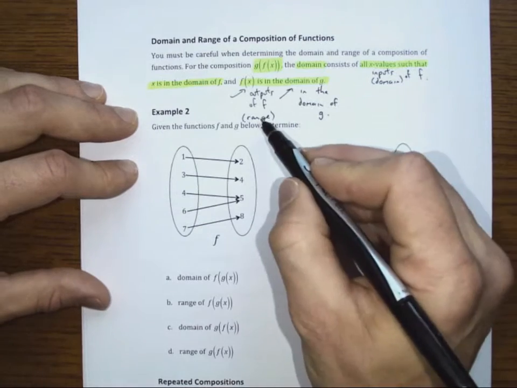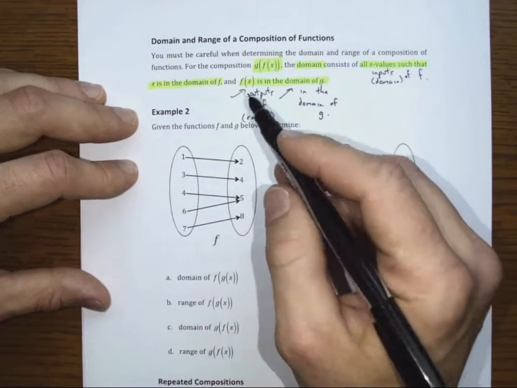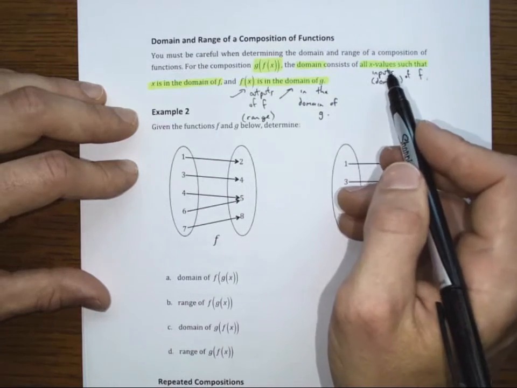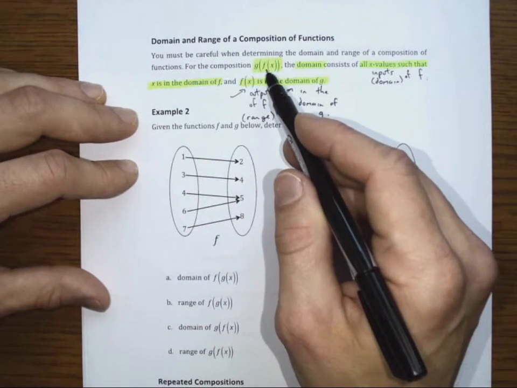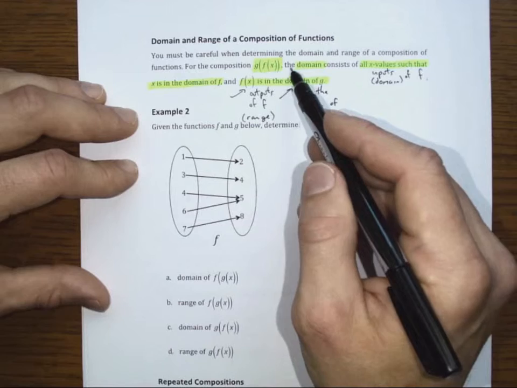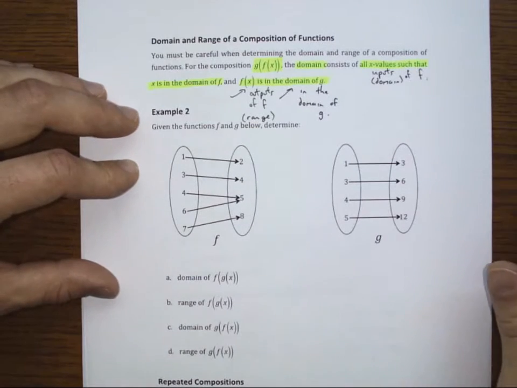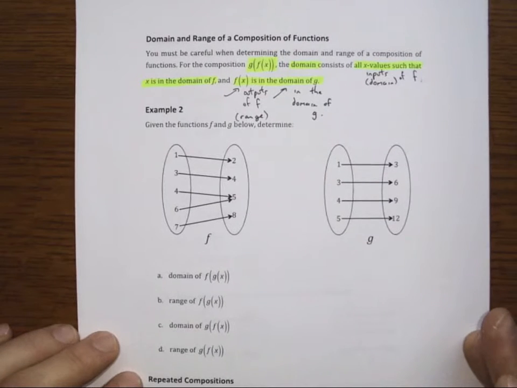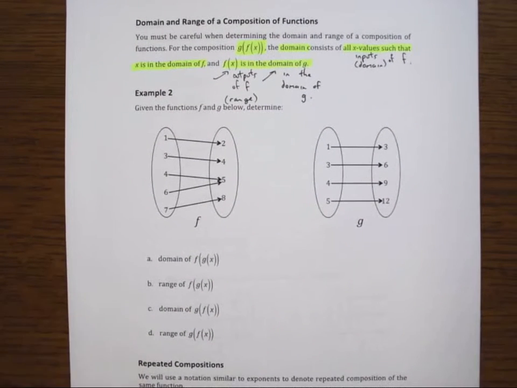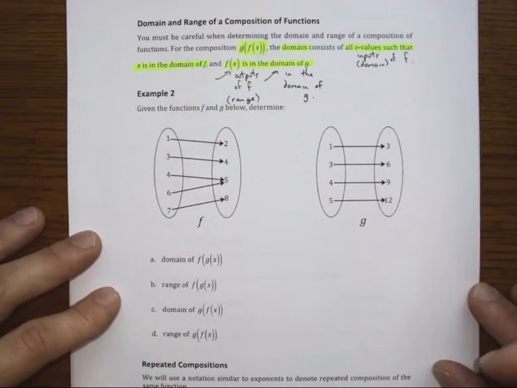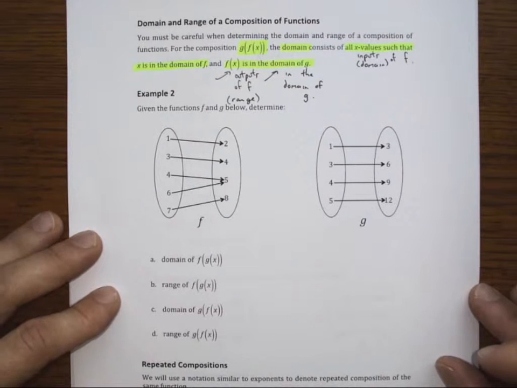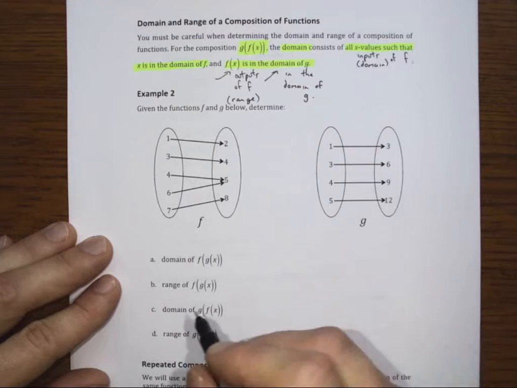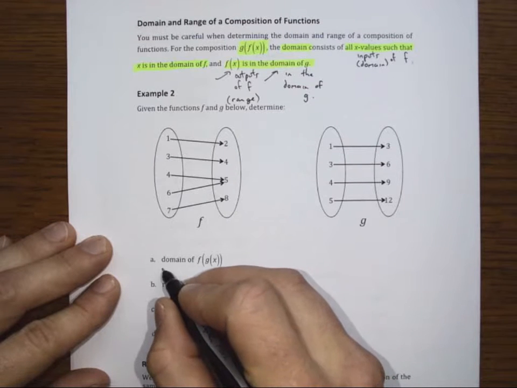So really, the key idea here is that the range of the inside function, well, really, the domain that gives the range of the inside function has to match the domain of this outer function. And that, to me, sounds really complicated, and I think it is. It's doable, but just give it the credit it deserves. All right, so we're going to go through a few examples, and hopefully that makes a little more sense as we go through some.